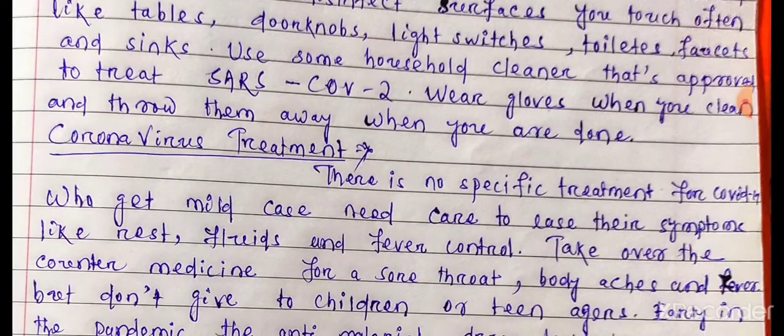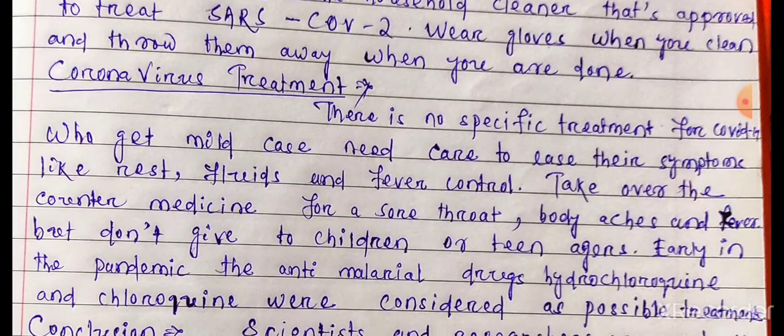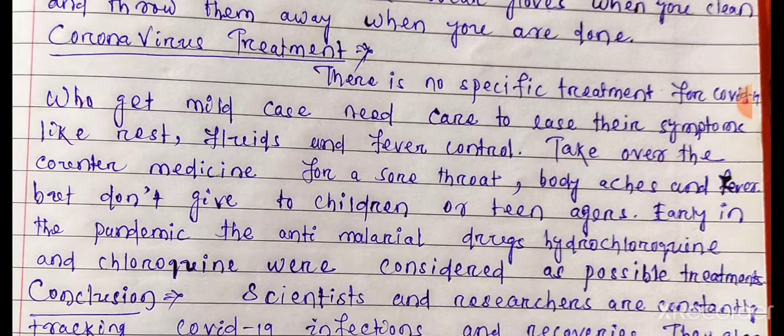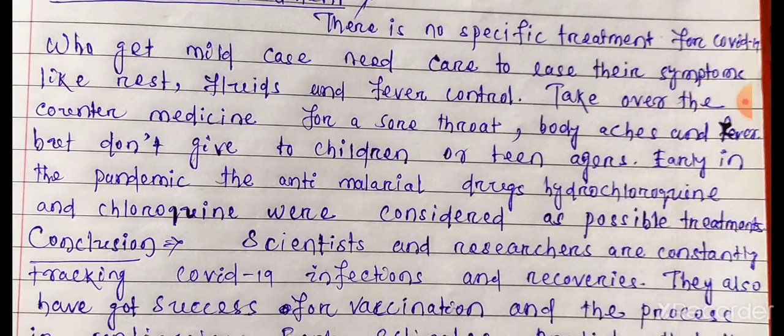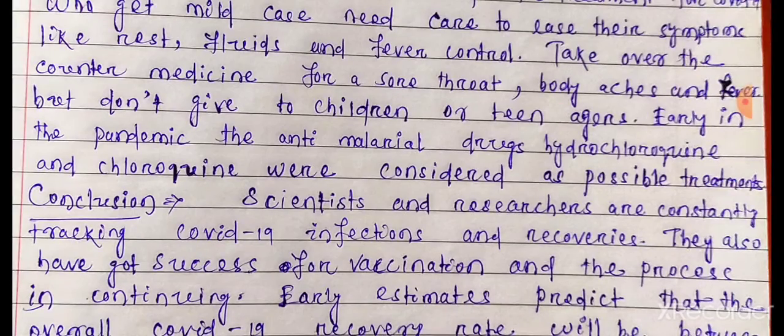Coronavirus treatment. There is no specific treatment for COVID-19. Those who get a mild case need care to ease their symptoms like rest, fluids, and fever control. Take over-the-counter medicine for a sore throat, body aches, and fever, but don't give it to children or teenagers. Early in the pandemic, the anti-malarial drugs hydroxychloroquine and chloroquine were considered as possible treatments.